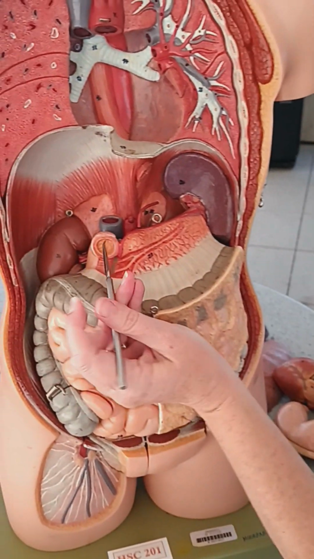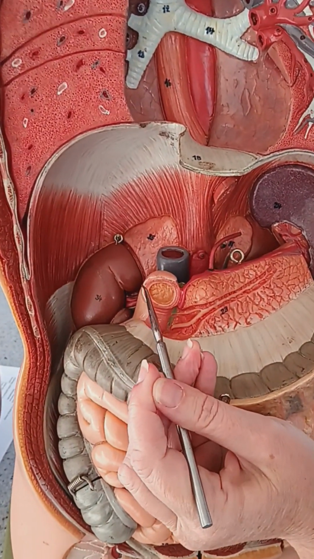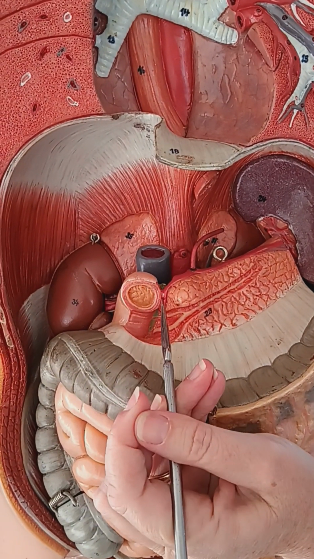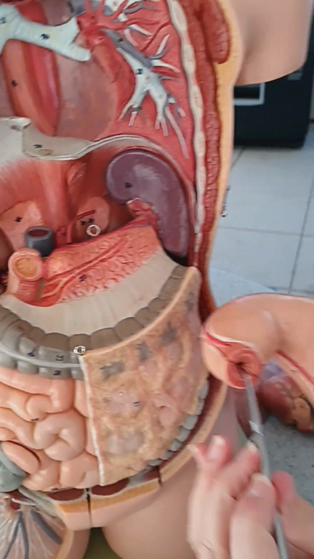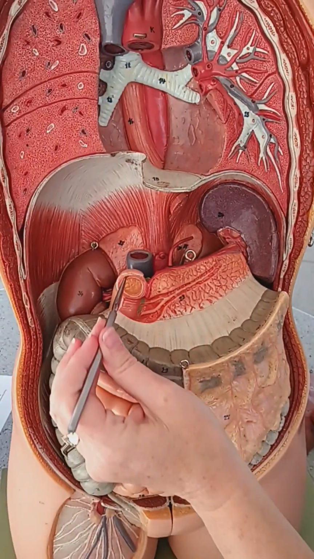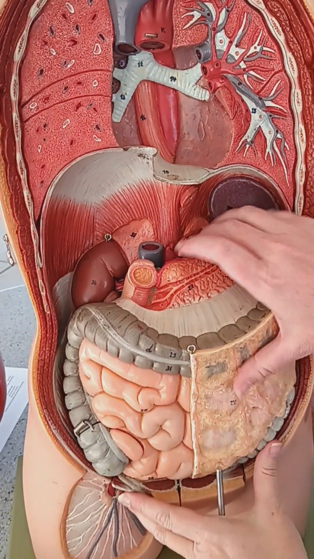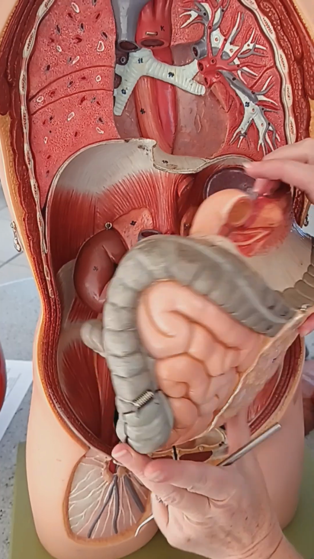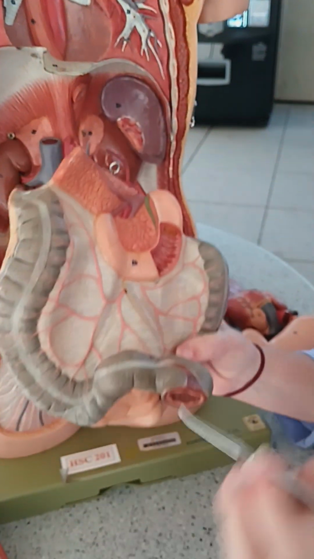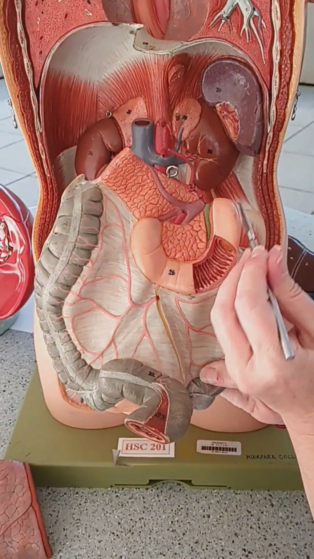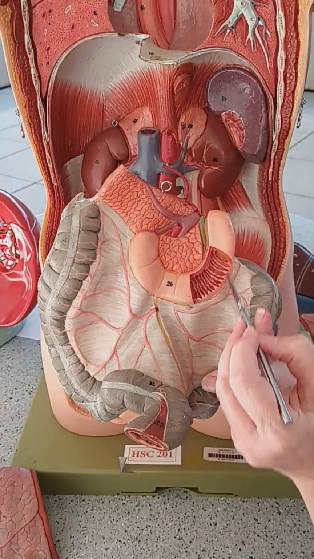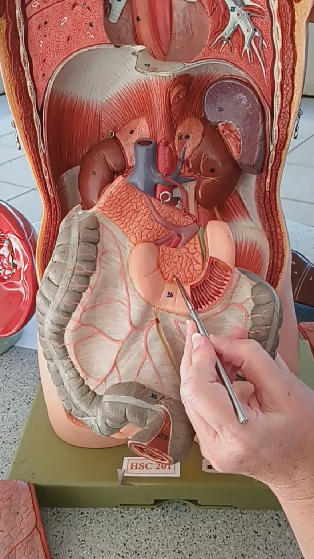Now, here is the boundary between the upper digestive tract and the lower digestive tract. This is the junction between the pyloric sphincter of the stomach and the duodenum of the small intestine. As we know, the duodenum and the pancreas are secondary retroperitoneal structures. And if we come around, you can see the curving of the pancreas, the curving of the duodenum with the head of the pancreas in the middle.